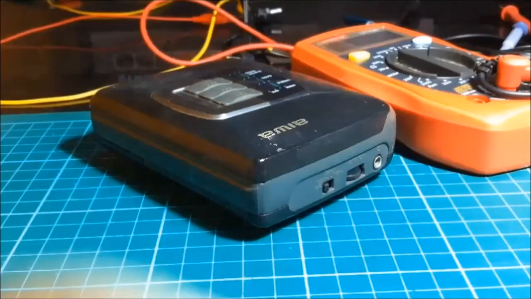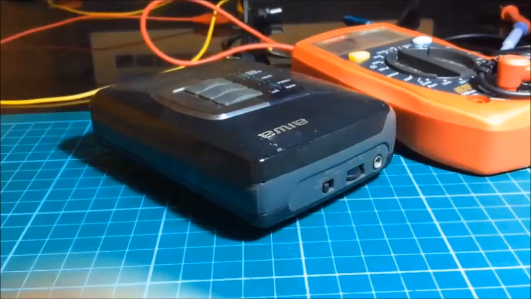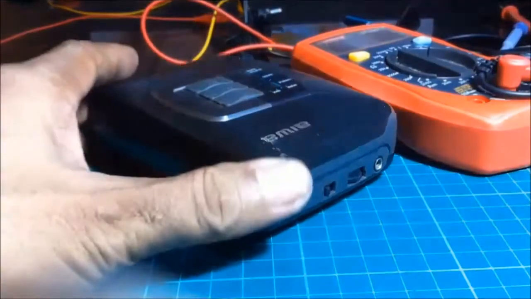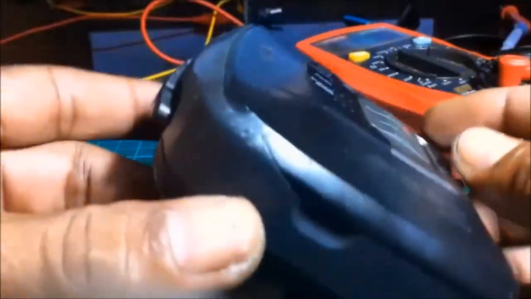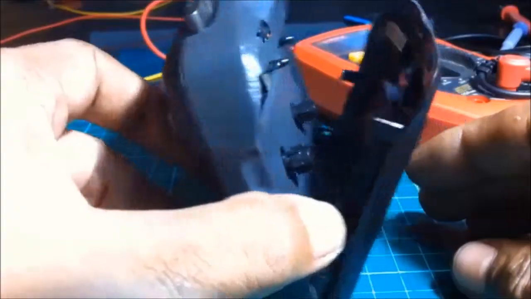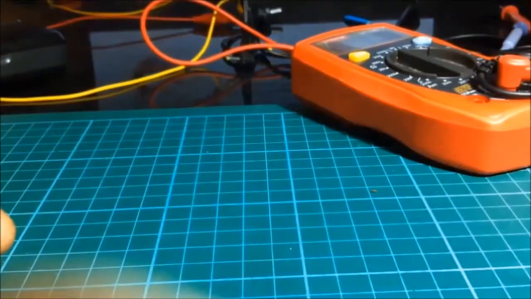We have something new here. Oh, what is this? Iowa. Cassette tape player. Not this one. Here.